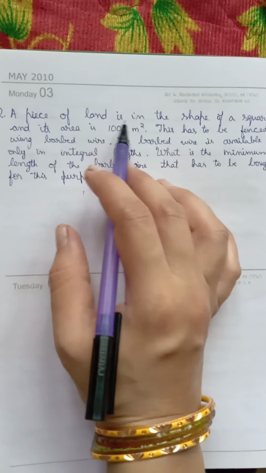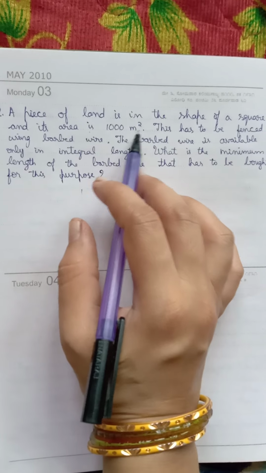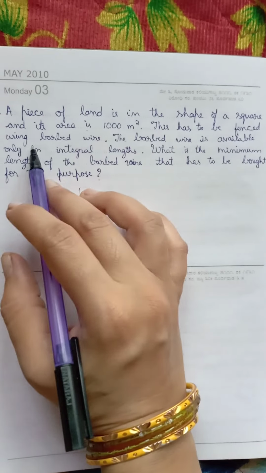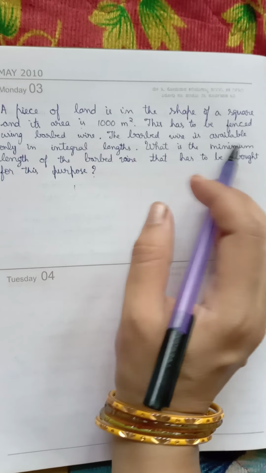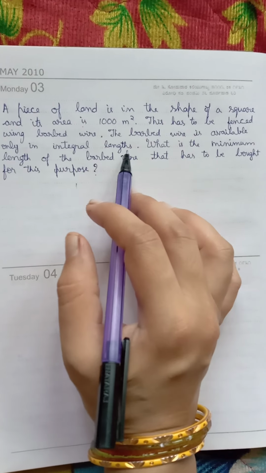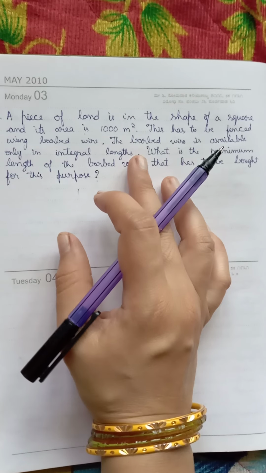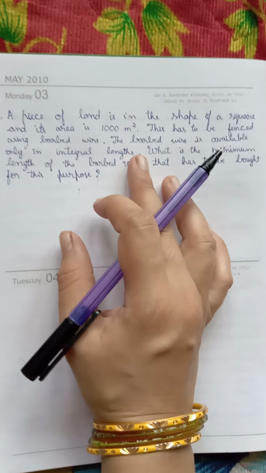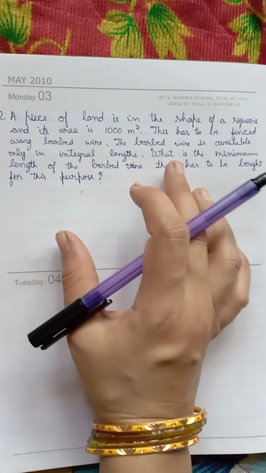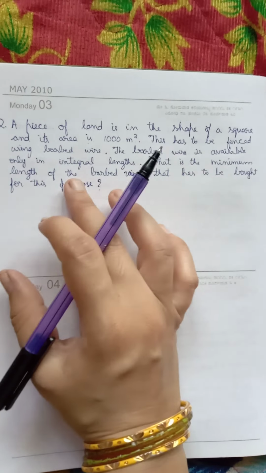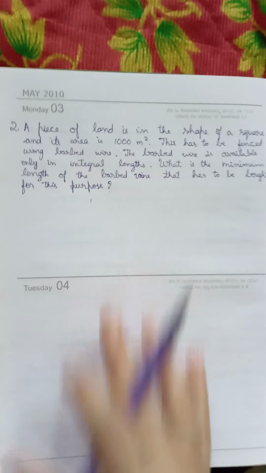A piece of land is in the shape of a square and its area is 1000 meters square. This has to be fenced using barbed wire. The barbed wire is available only in integral lengths. That means you don't get barbed wire in any decimal numbers. You get an integer. What is the minimum length of the barbed wire that has to be bought for this purpose?